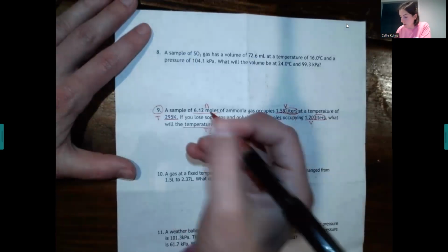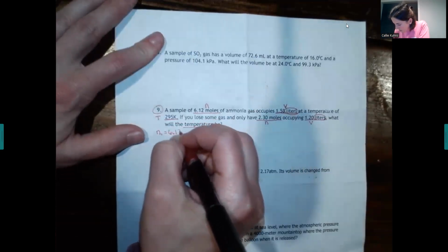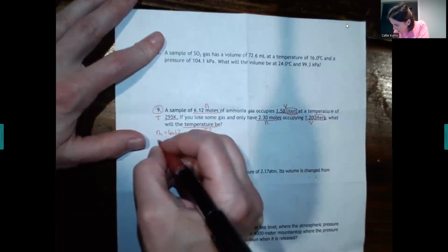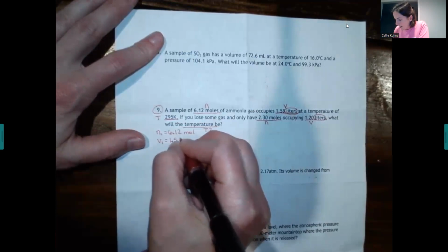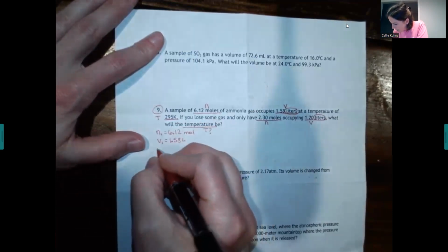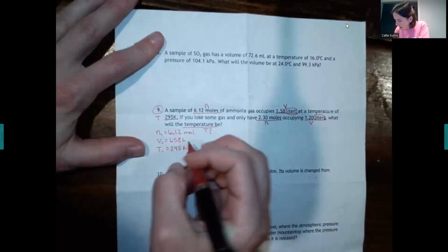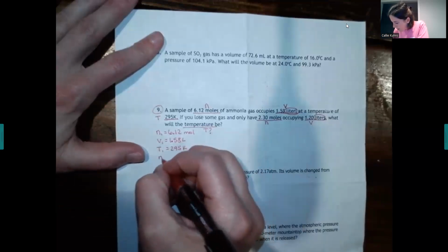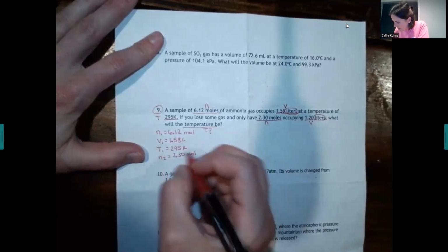What's the new temperature? So N1 is 6.12 moles. V1, 1.58 liters. T1, 295 Kelvin. And then we have N2 at 2.30 moles.